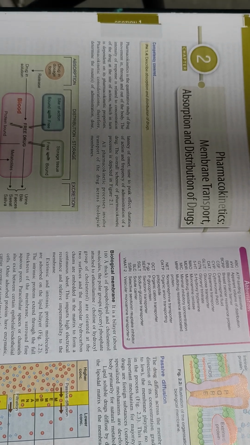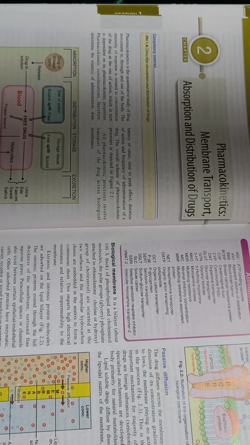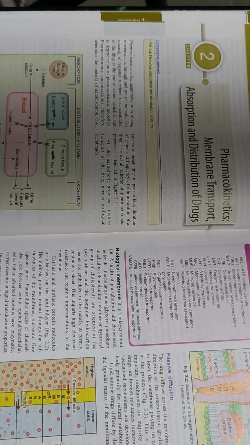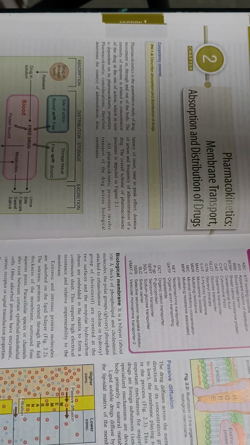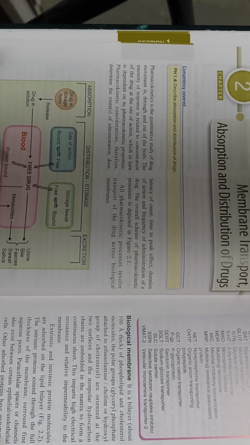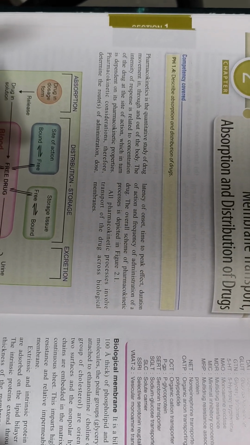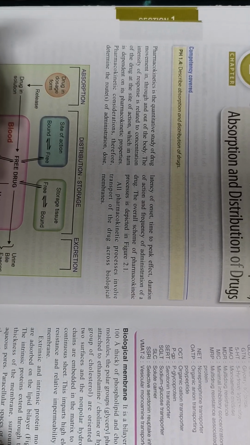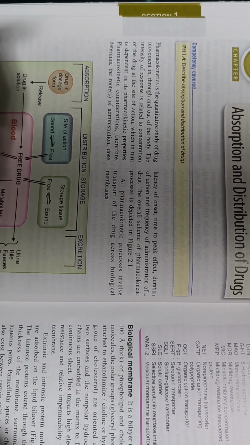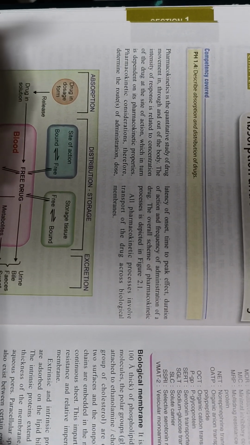Hello everyone, today we will read Chapter 2: Pharmacokinetics, Membrane Transport, Absorption and Distribution of Drug. The competency covered is: describe absorption and distribution of drugs.